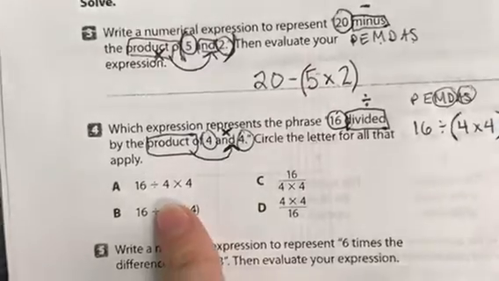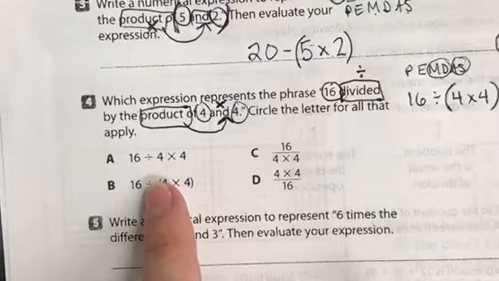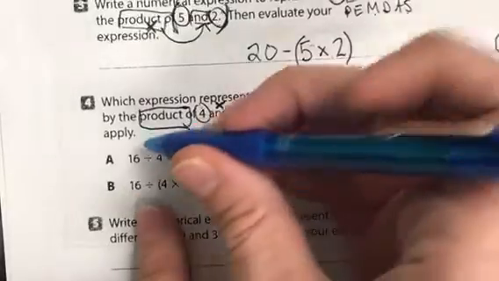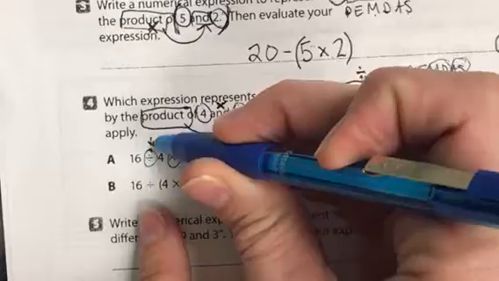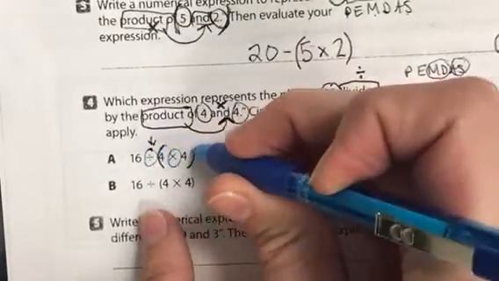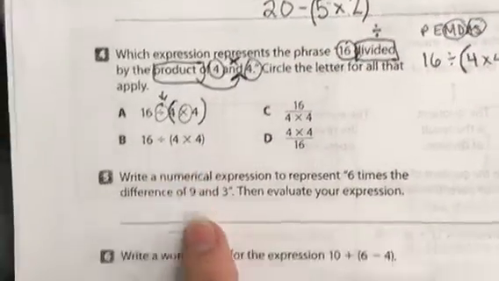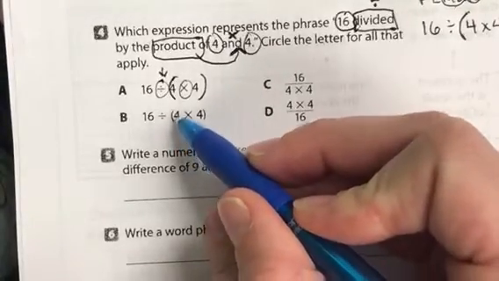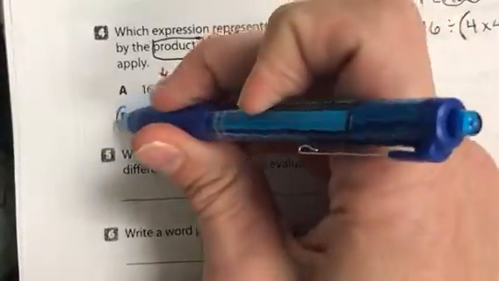So does A work? Right, A does not work because in PEMDAS, when I have multiplication and division, I would work it left to right. So since I have both, left to right means this one would technically be first, and I don't want that one first. I want to find the product of 4 and 4 before I divide, so A does not work. Look at B right below it. Does B work? Right, B does work because it has groupings. I'm going to find the product of 4 and 4, and then do 16 divided by the product of 4 and 4. So B does work.